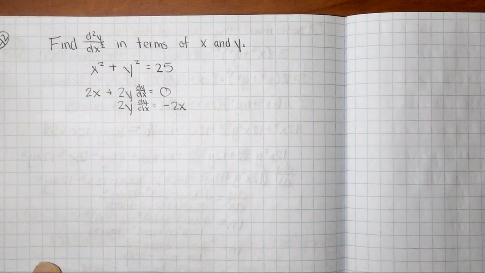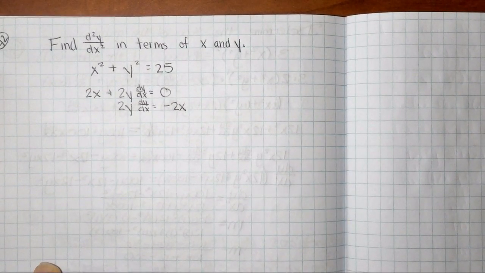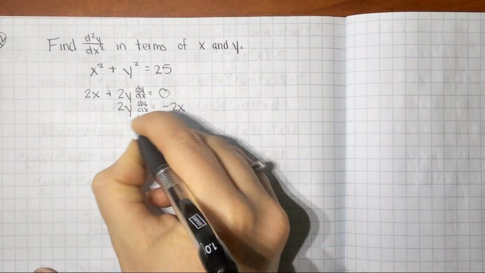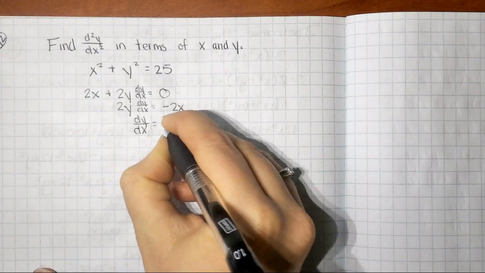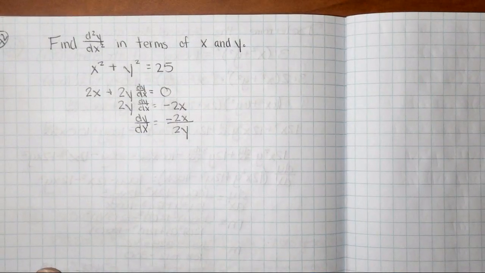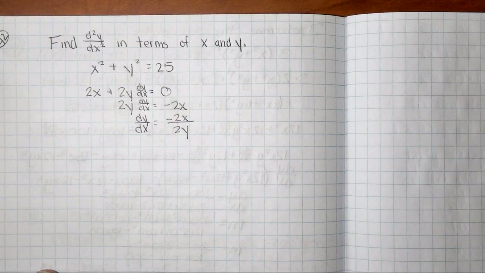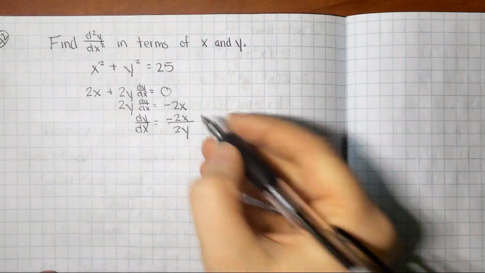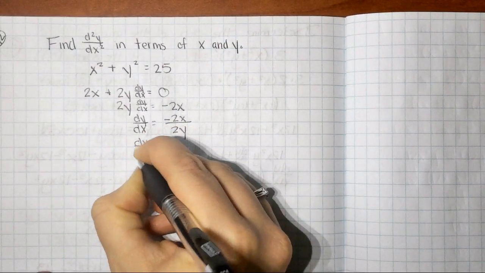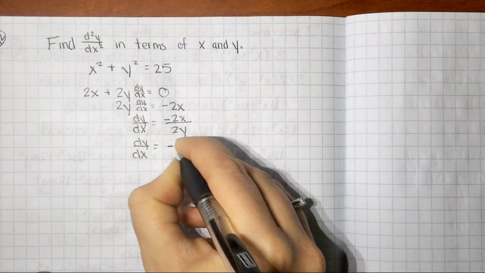All my dy terms are on one side, and everything without that is on the other side. I'm going to divide. So dy/dx is equal to negative 2x over 2y. Can I make this any simpler, or should I just leave it? Yeah, let's factor out that 2 and cancel it. So dy/dx is really equal to negative x over y.